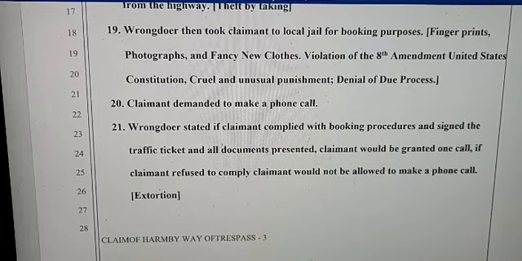19. Wrongdoer then took claimant to local jail for booking purposes: fingerprints, photographs, and fancy new clothes. Everybody's got to love that, right? Well, that's actually a violation of the 8th Amendment, United States Constitution, cruel and unusual punishment. It's also found in all 50 state constitutions, and it also constitutes a denial of due process of law.